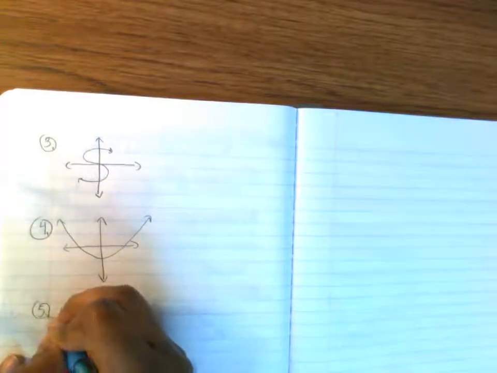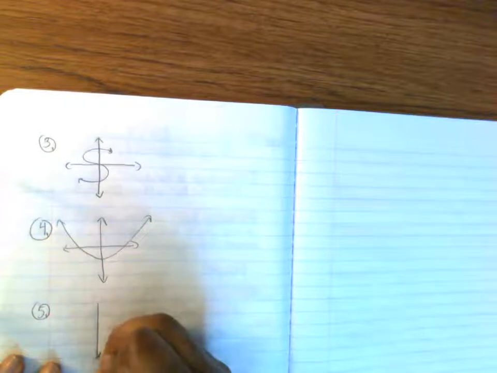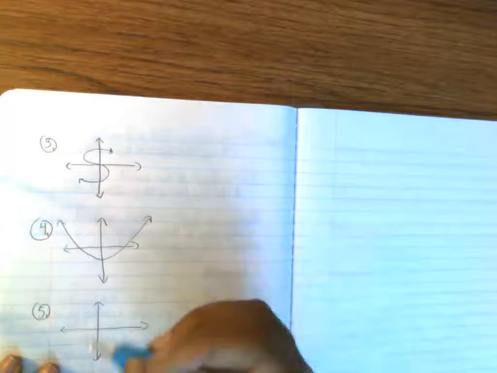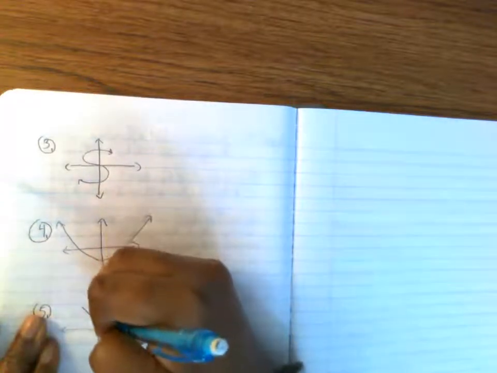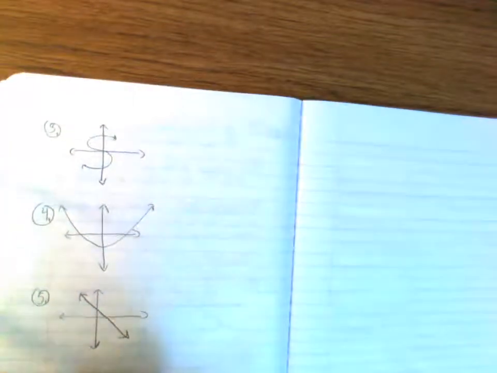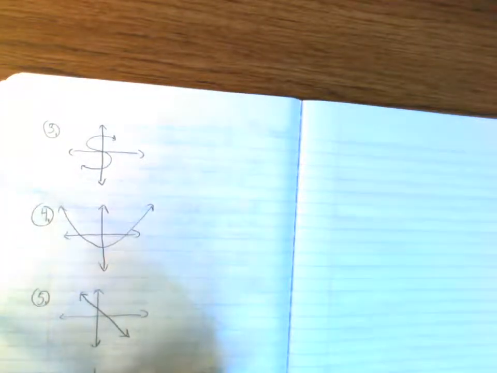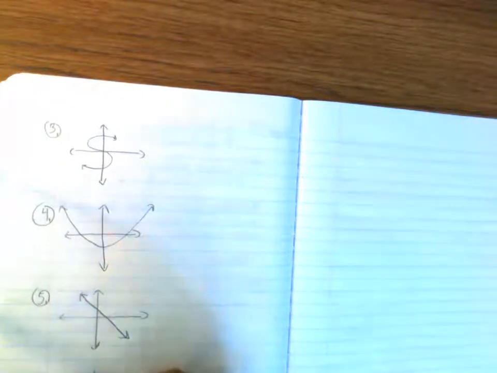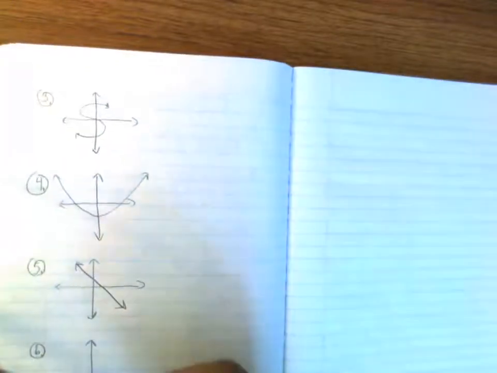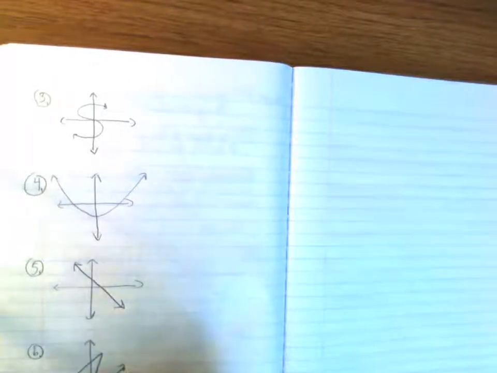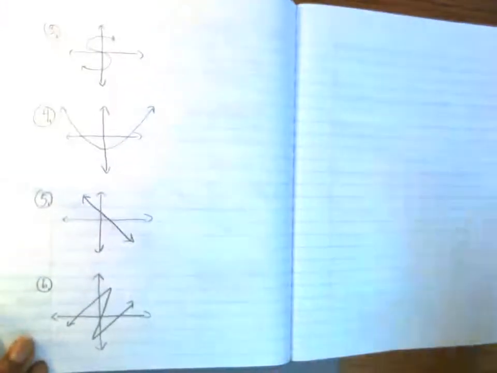Number 5, let's do another straight line, okay? This time, let's make the line go down, okay? And then let's try one more, number 6. Function or not a function. Let's do a zigzag line. Looks like that. All right, I'm going to pause for the calls and see what you come up with.